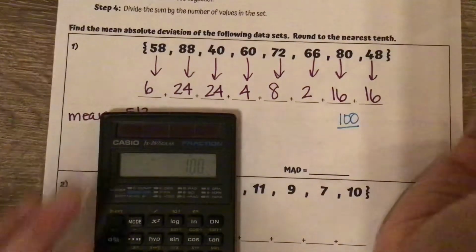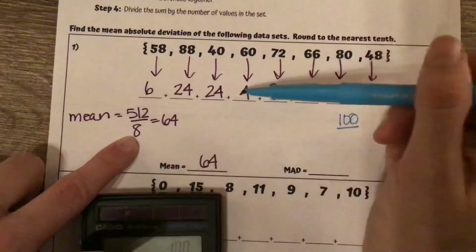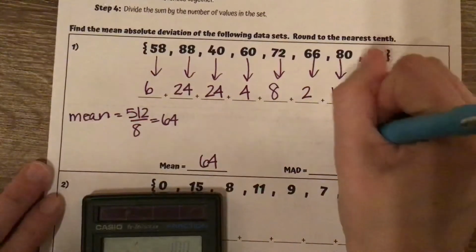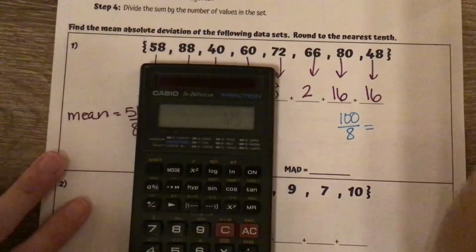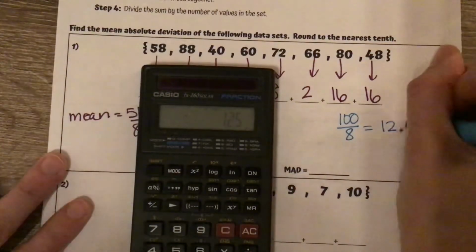We divide by the number of values, which should still be 8, right? 1, 2, 3, 4, 5, 6, 7, 8 values. So 100 divided by 8 is equal to 12.5.